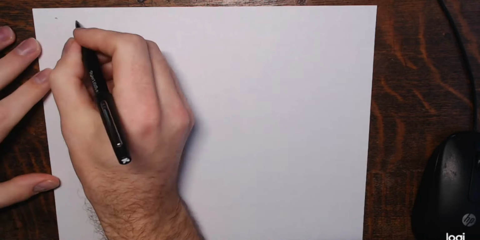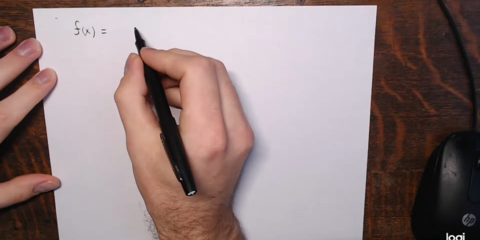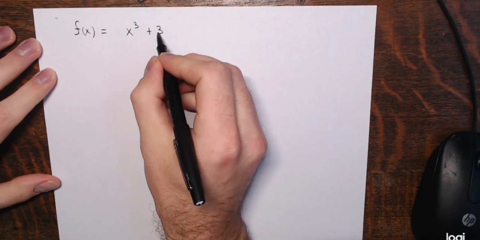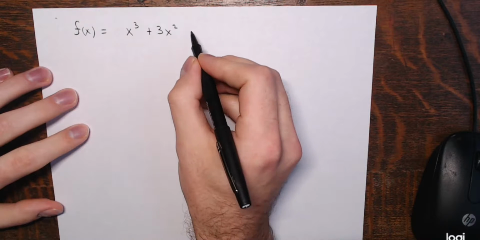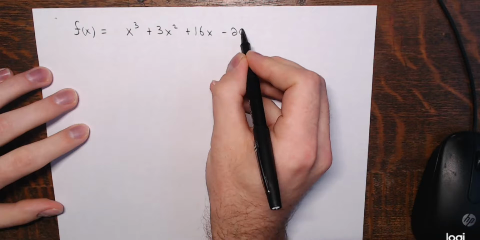So let me write this out. The polynomial we're given here is f of x equals x cubed plus 3x squared plus 16x minus 20.